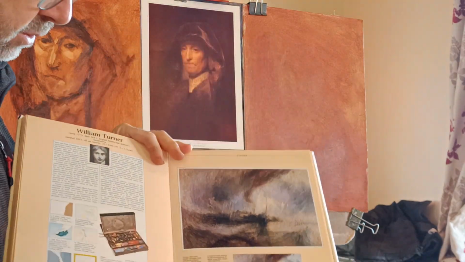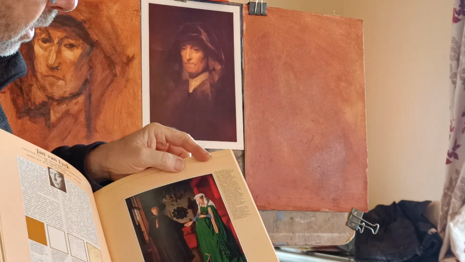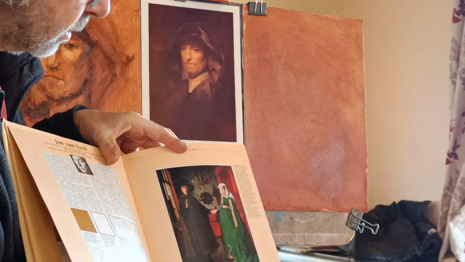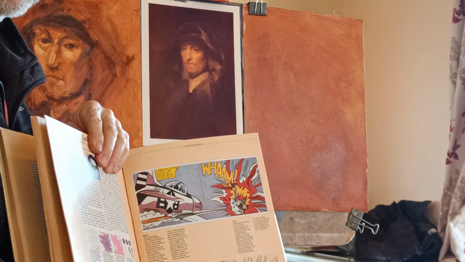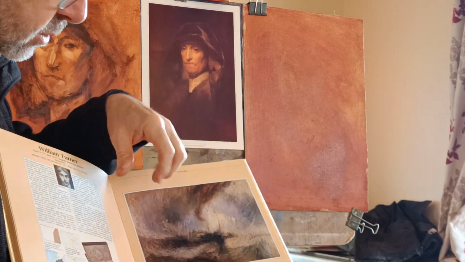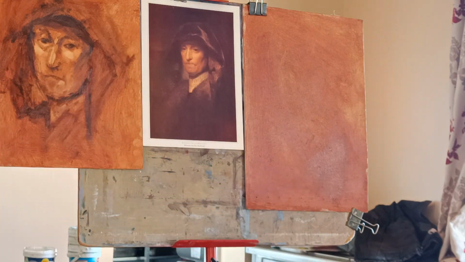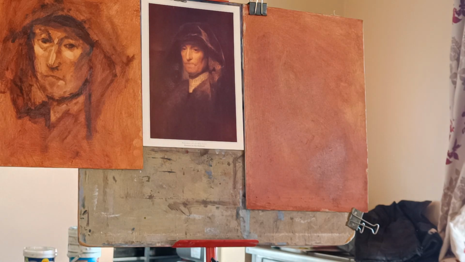This is quite a good little book, and it goes right from the old masters, the dawn of oil painting, which I think is one of the first oil paintings done, up to the modern era. It's quite interesting. I did read this section on Turner just because I'm doing a little Turner demo. So that's that. And then there are also these cards.